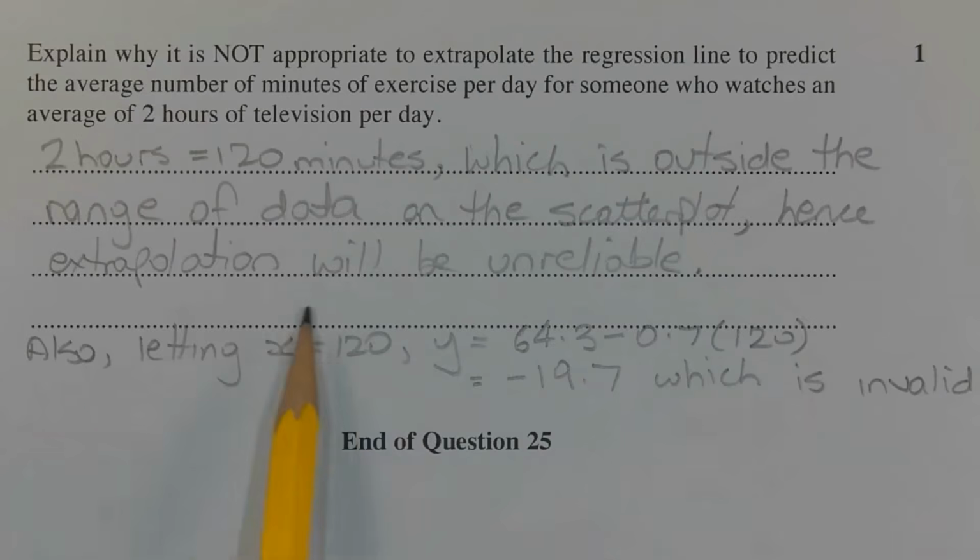Also, if we were to let x equal 120 and substitute x equals 120 into the least squares regression line equation, we get y is equal to 64.3 minus 0.7 times 120, which is equal to negative 19.7 minutes of exercising, which is clearly invalid.